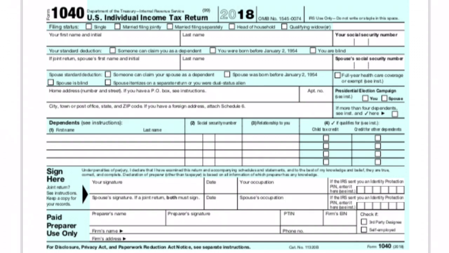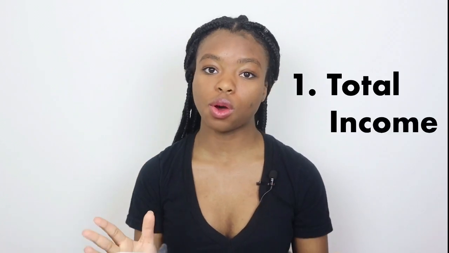So this, friends, is the face of the brand new personal income tax return, also known as the Form 1040. There's 6 additional schedules that go along with this 1040. You may not need all of them to file your taxes. I, for example, will only need about 3 of them this year. Now, the first tax term you need to know is total income.